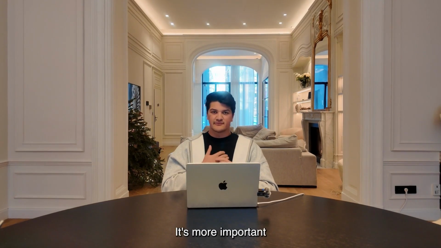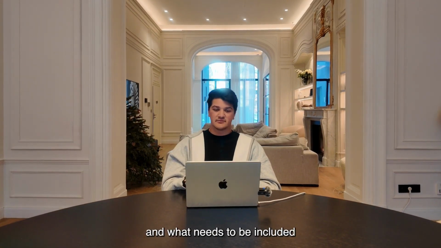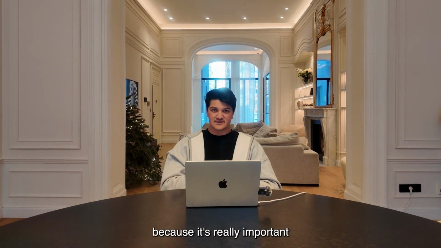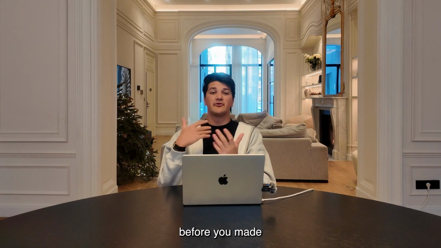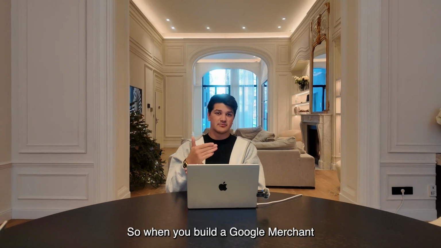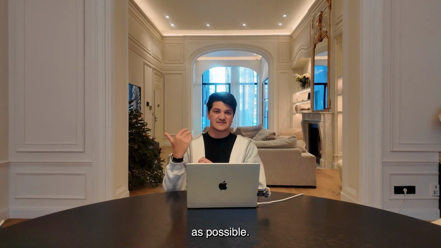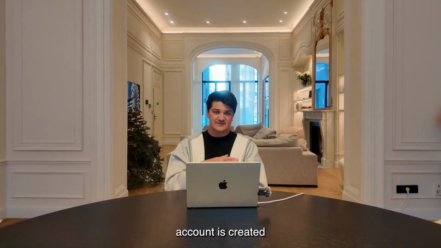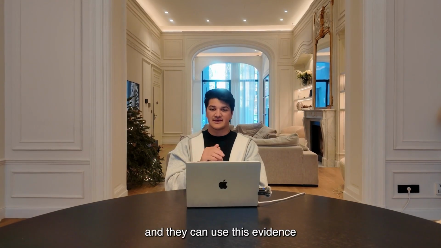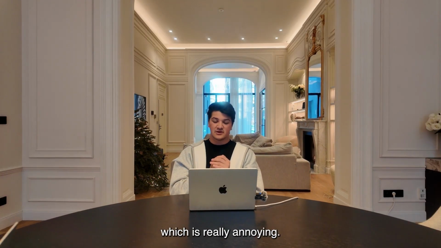It's more important for you to understand how to build a compliant Shopify Google store and what needs to be included before I apply for the Google Merchant Center, because it's really important that all these things are already in place before you make the Google Merchant Center account. So when you build the Google Merchant Center account, you have to make the least changes possible, because like I said, everything that you do once the Google Merchant Center account is created is being tracked by Google, and they can use it as evidence to suspend your account once again, which is really annoying.